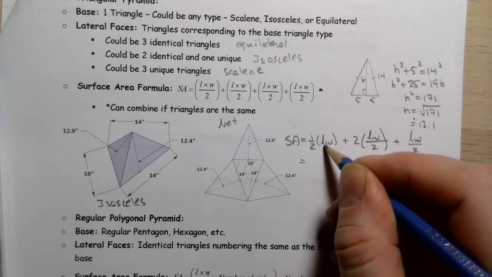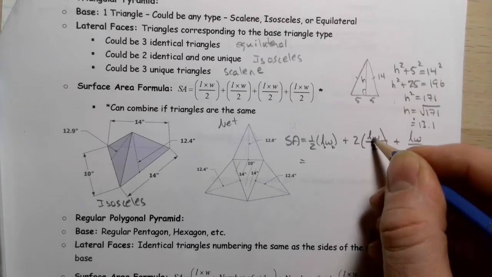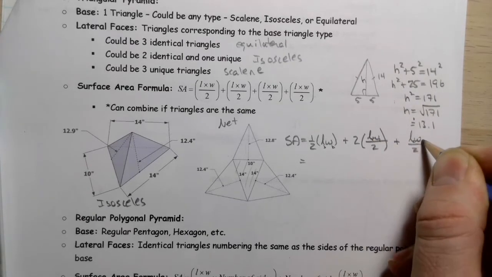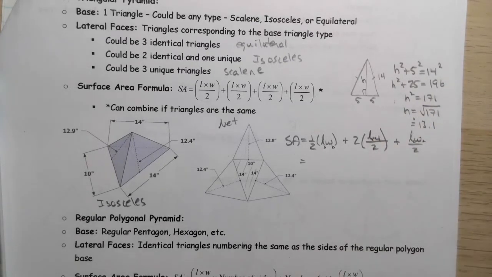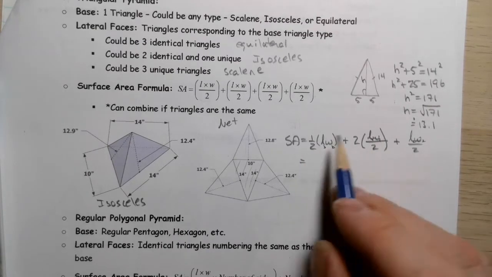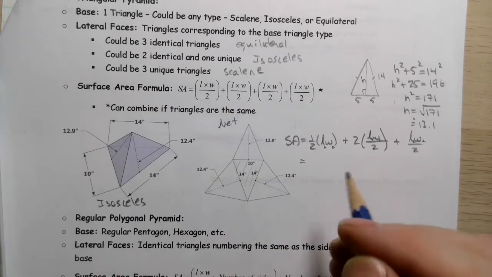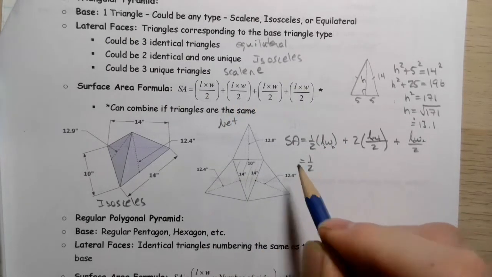Okay, I might say this is the base, this is the first triangle, this is the second triangle there. But in this particular case, I know what I'm doing. As long as I'm careful going through this, I'm okay. It's a little awkward using the same variables repeatedly, but that's okay for right now. So this will be 1/2.